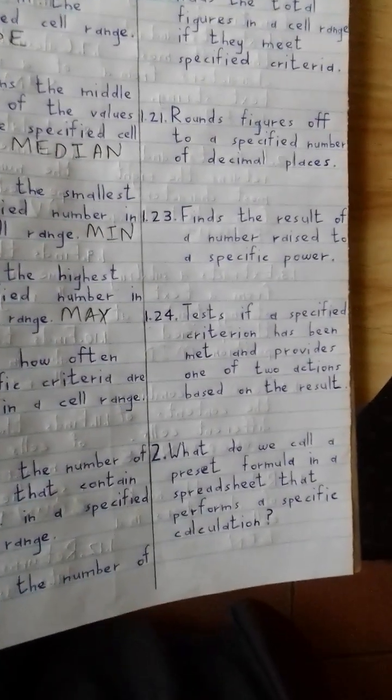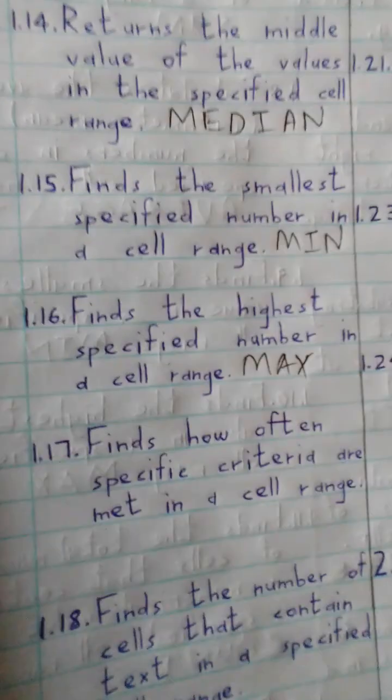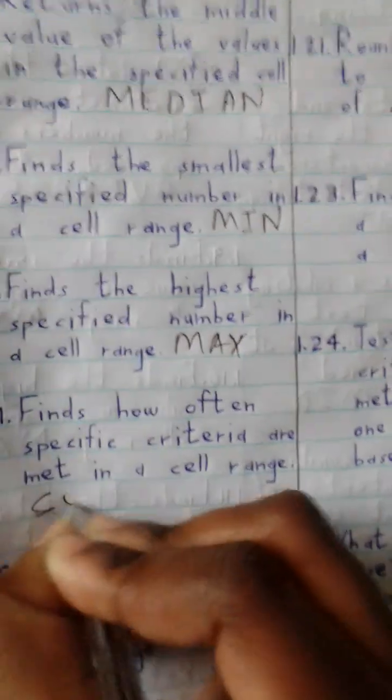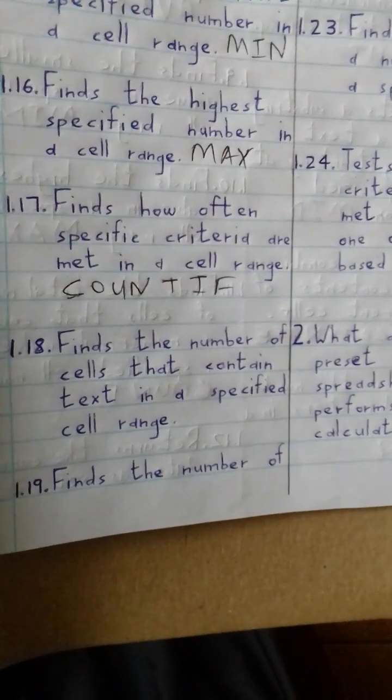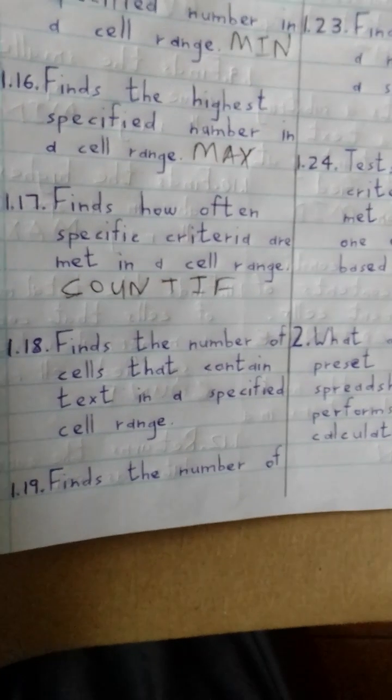1.17, finds how often specific criteria are met in a cell range. That is countif. 1.18 finds the number of cells that contain text in a specified cell range.